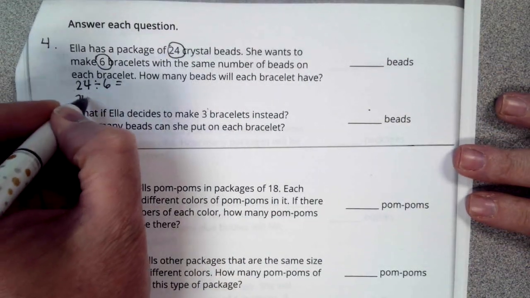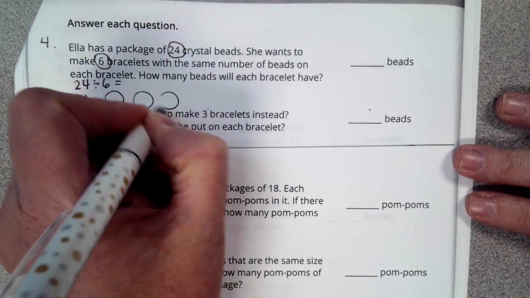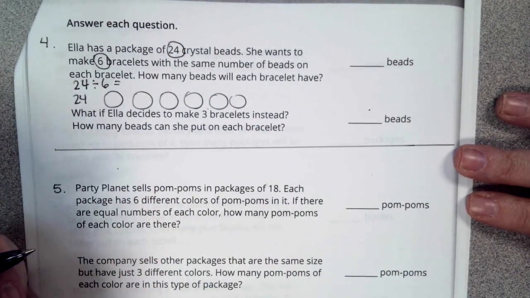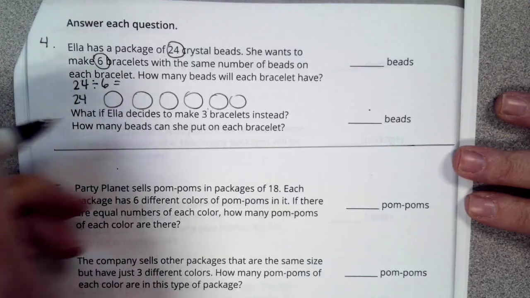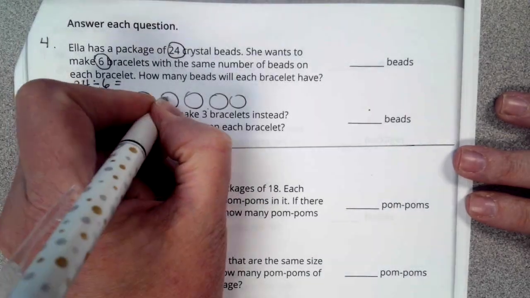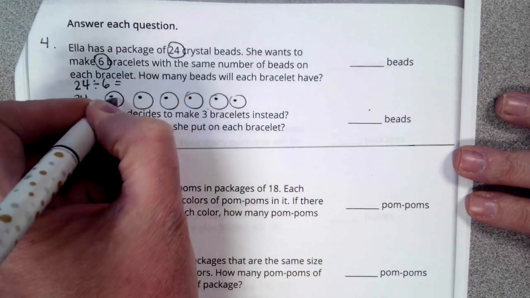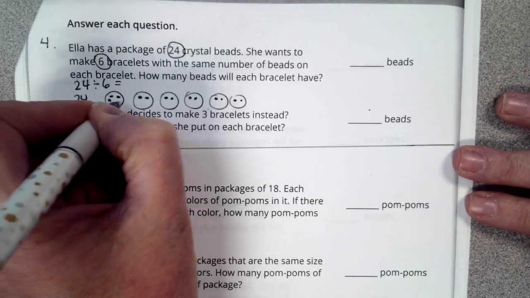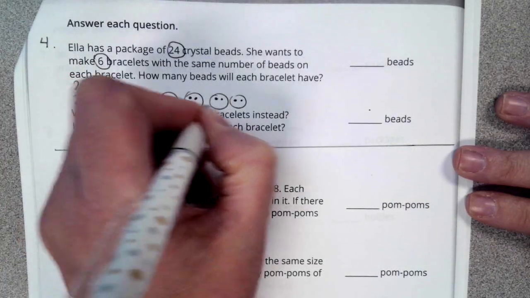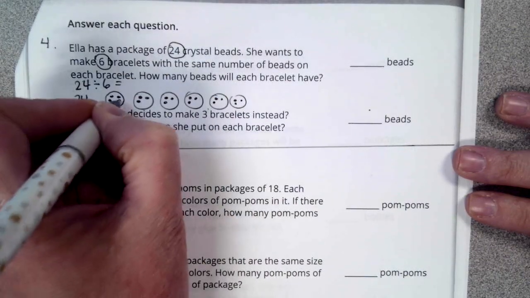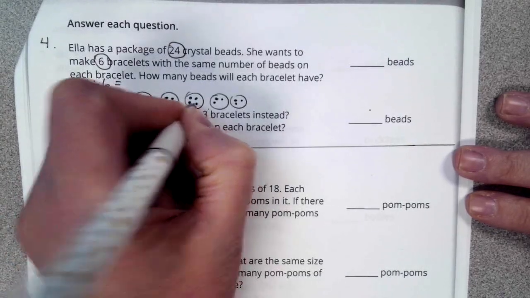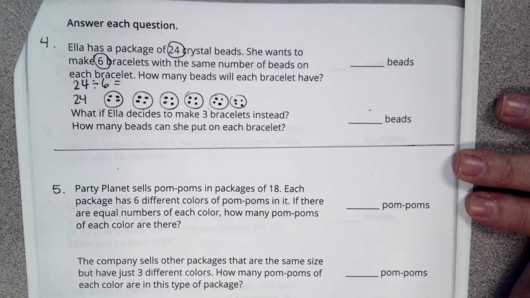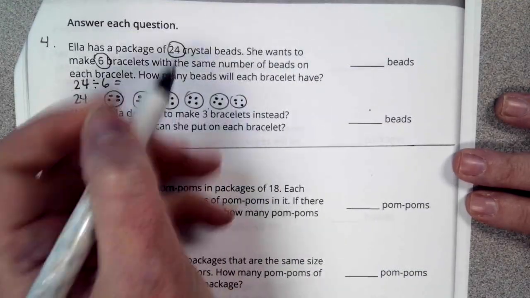All right, so 24 is my big number. 1, 2, 3, 4, 5, 6. I'm going to put 1 bead in at a time until I get to 24. 1, 2, 3, 4, 5, 6, 7, 8, 9, 10, 11, 12, 13, 14, 15, 16, 17, 18, 19, 20, 21, 22, 23, 24. How many beads are on each bracelet? 4.